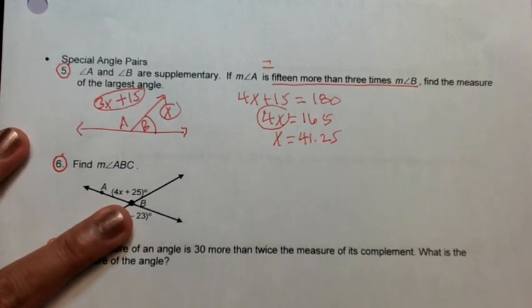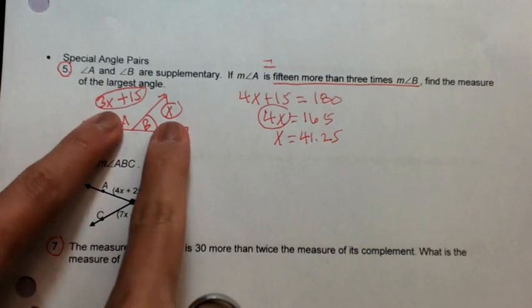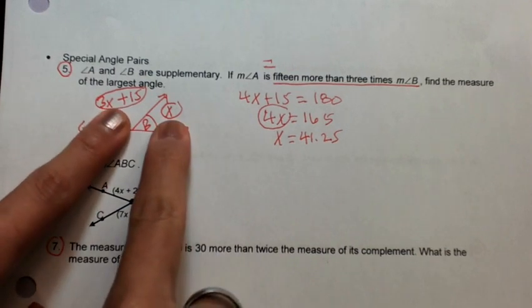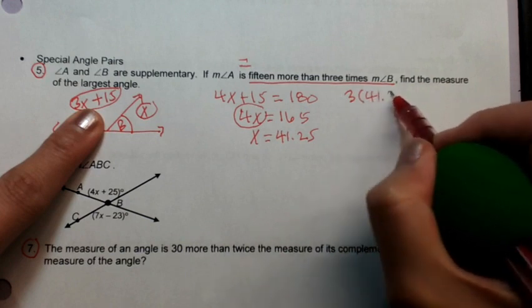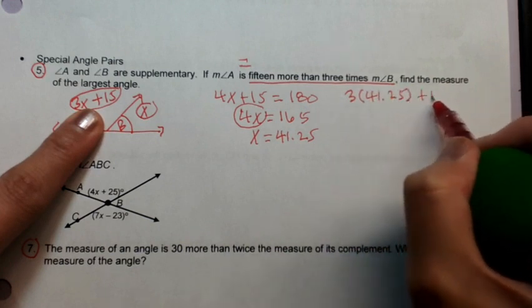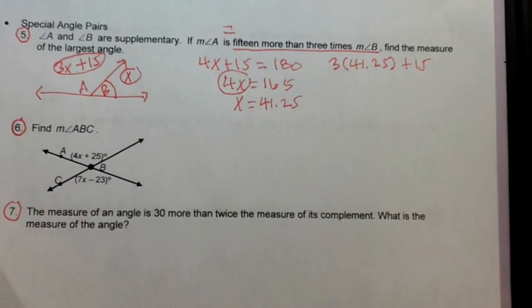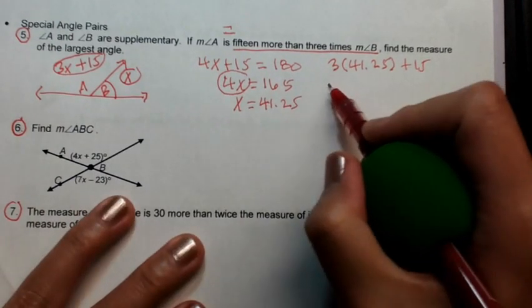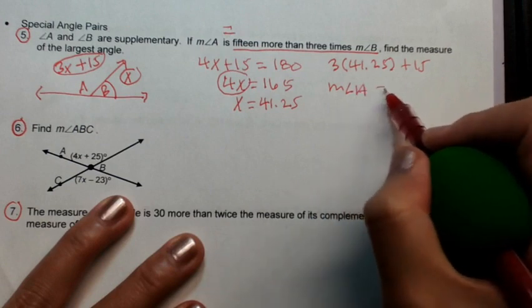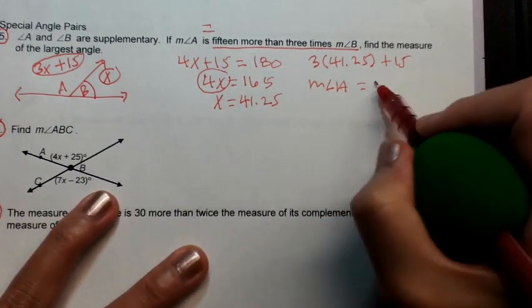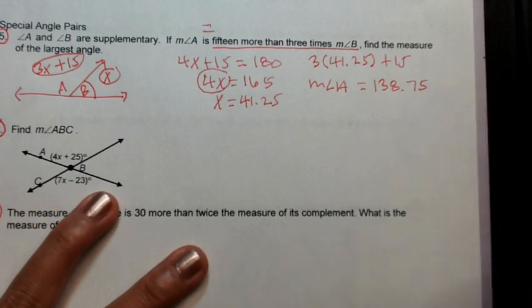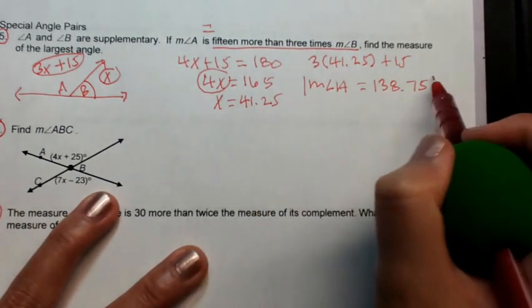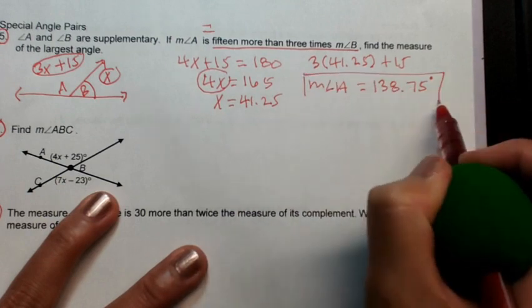And it says find the measure of the larger one. Would you agree that 3x plus 15 must be bigger? So let's plug it in. 3 times 41.25 and then plus 15. Type that in. 138.75. If you say 138 and 3/4, that works too. But they're all the same thing.